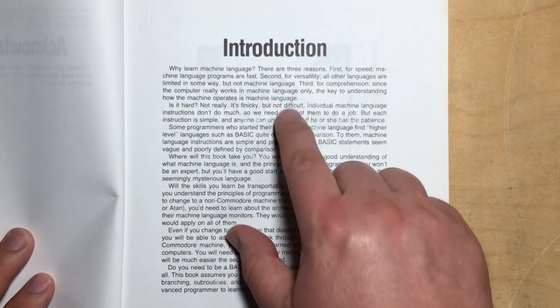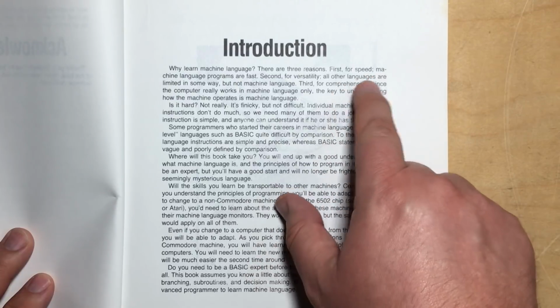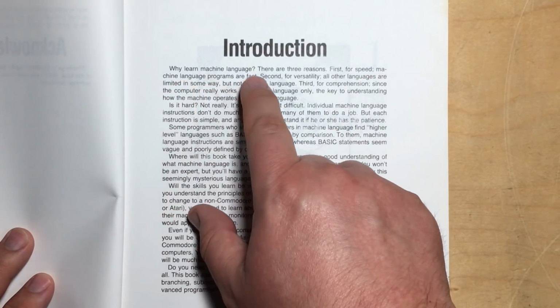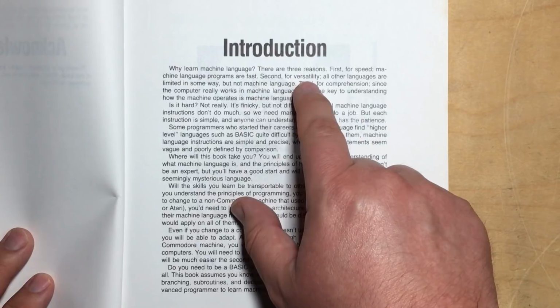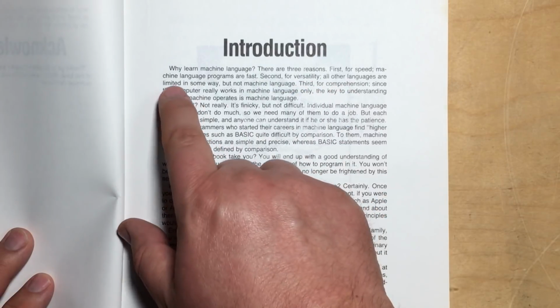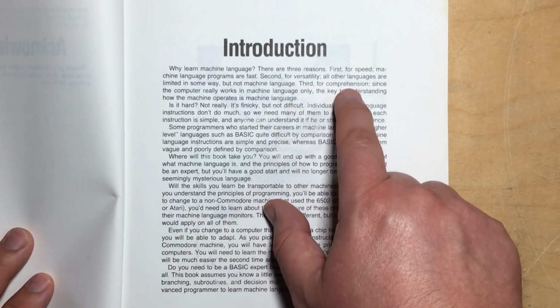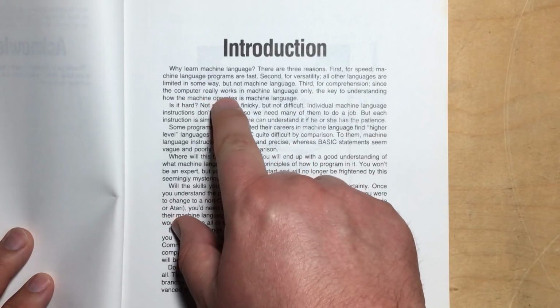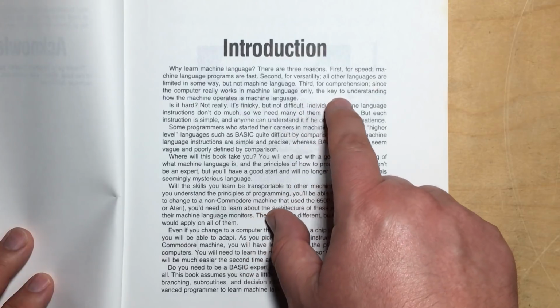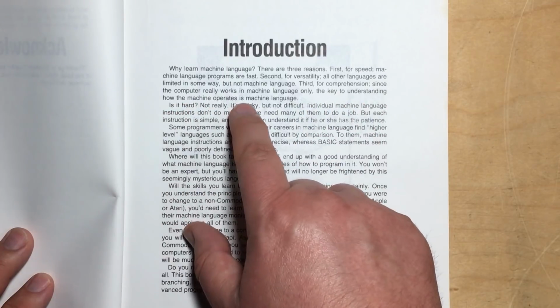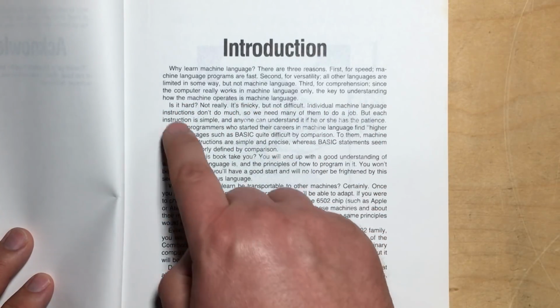Why learn machine language? There are 3 reasons. First, for speed. Machine language programs are fast. Second, for versatility. All other languages are limited in some way, but not machine language. Third, for comprehension. Since the computer really works in machine language only, the key to understanding how the machine operates is machine language. Is it hard?